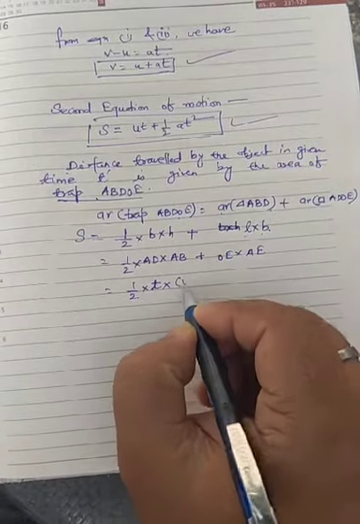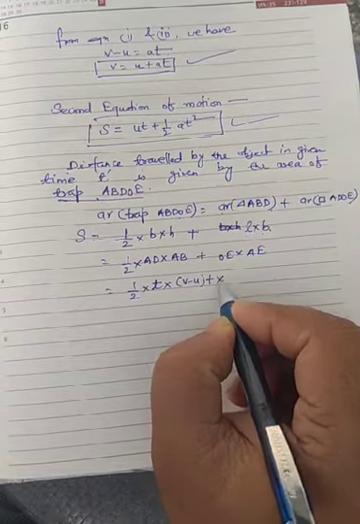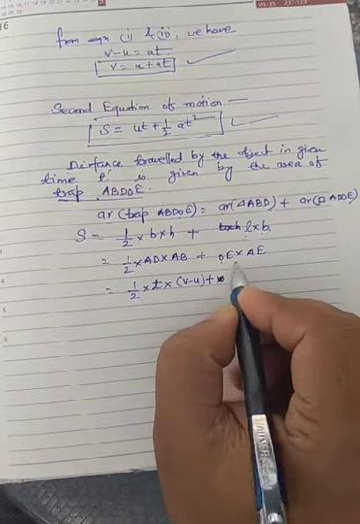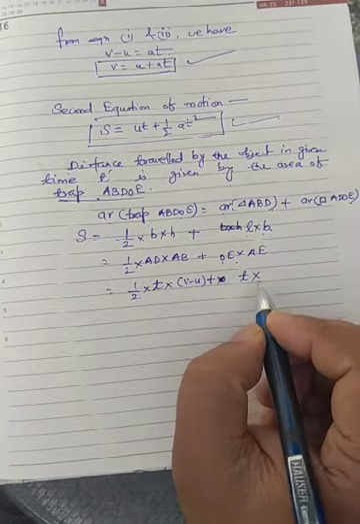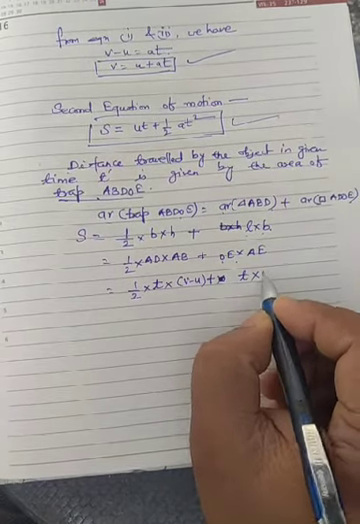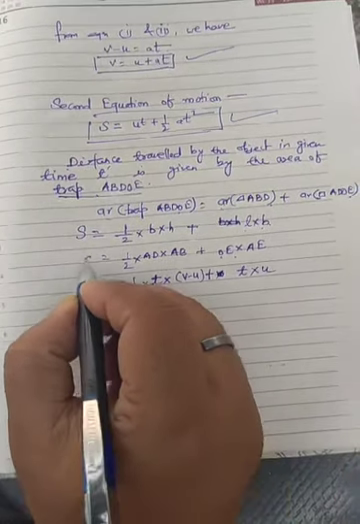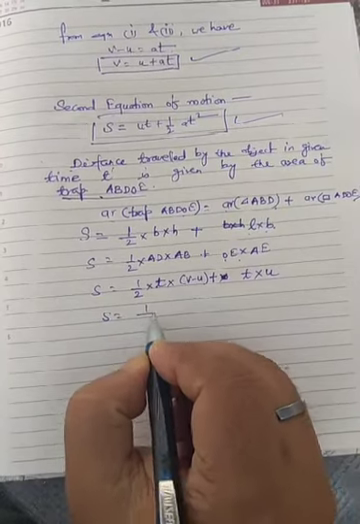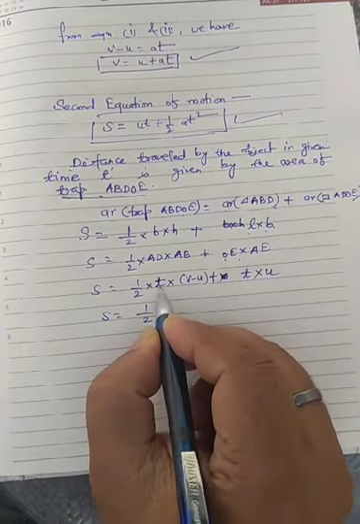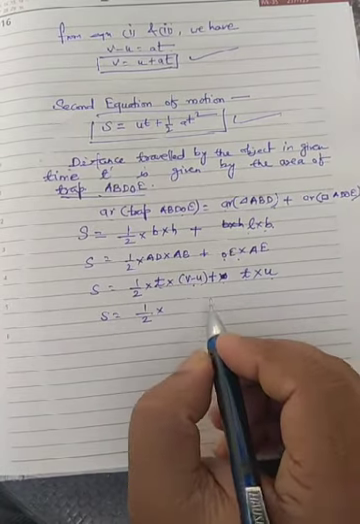AB is B minus U. Now plus, what is OE? OE is time. And what is AE? AE is U. All these are equal to distance. S equals half into T into B minus U plus UT.